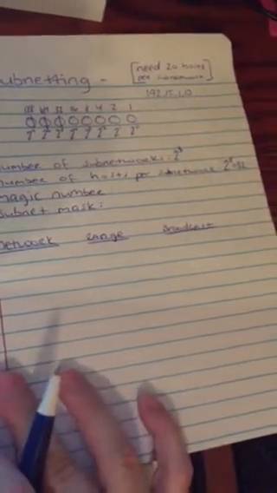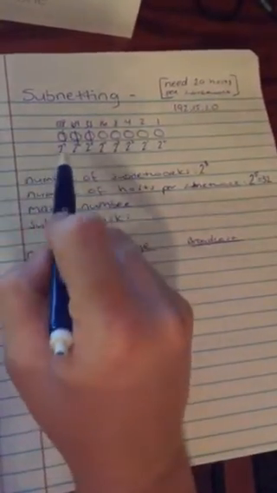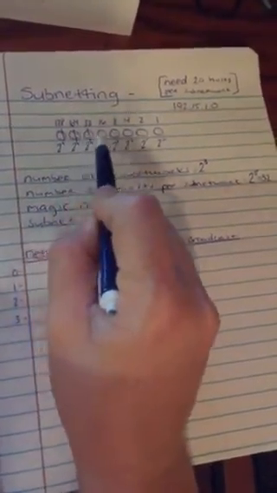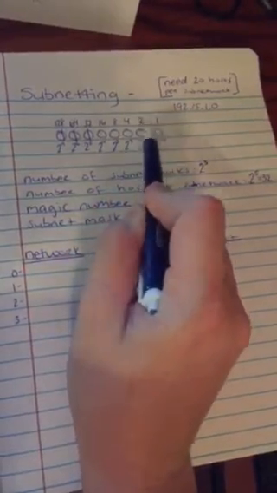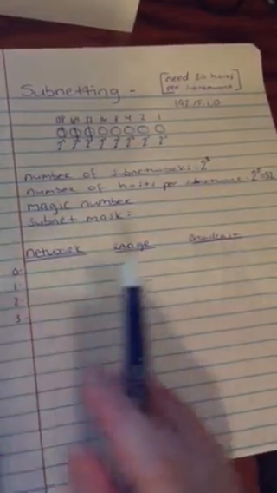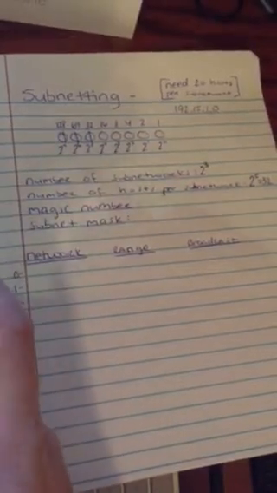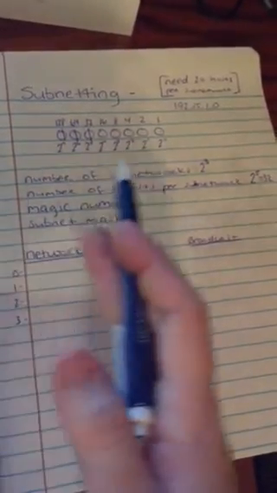Now, if you remember when we were talking about bytes, we said the bytes are made up of 8 bits, right? 1, 2, 3, 4, 5, 6, 7, 8 bits. So whenever you're subnetting, some of those bits are going to be borrowed for the subnetwork portion, and the rest of the bits will stay in the host portion.